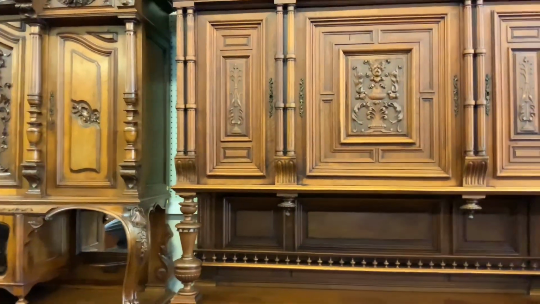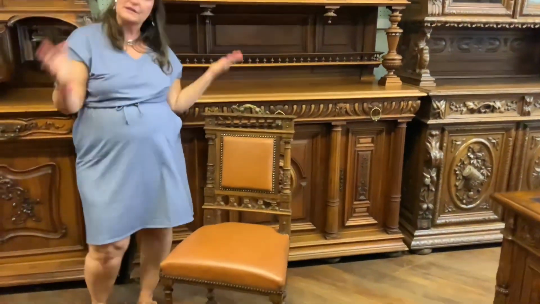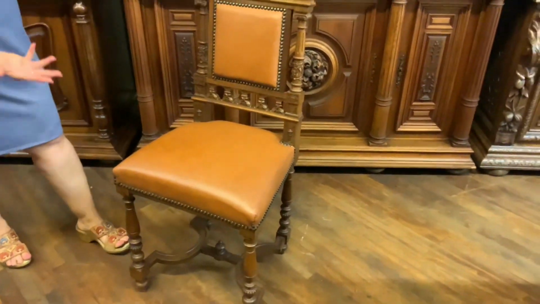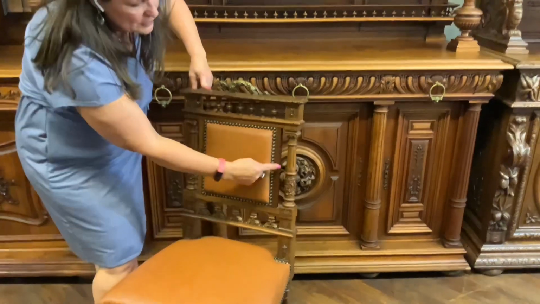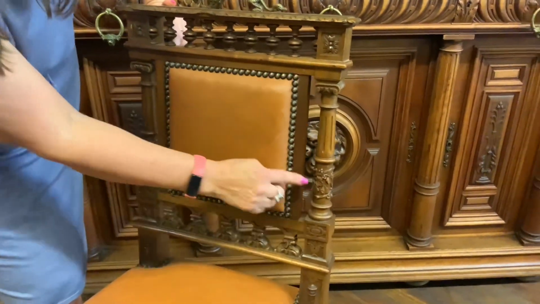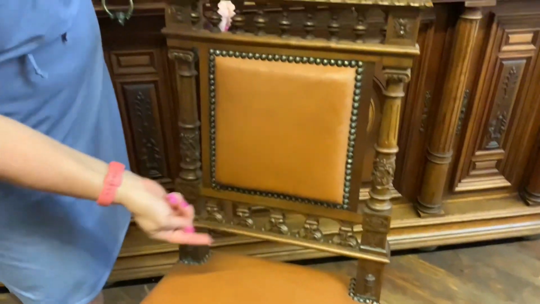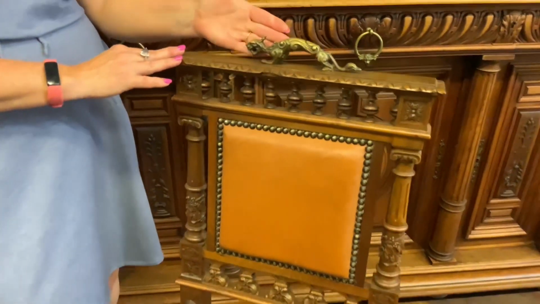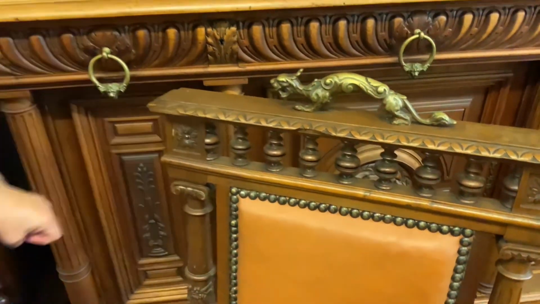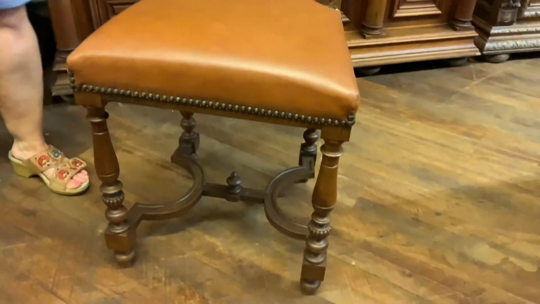Now, I'll also show you that we do have chairs in the Renaissance style. If you were to find a chair like this, you would say, oh, look at these classical columns. These are the Ionic columns. They have relief going around, little classical references. Here we have a charming little brass dragon at the top, but even the legs are columns, carved columns.